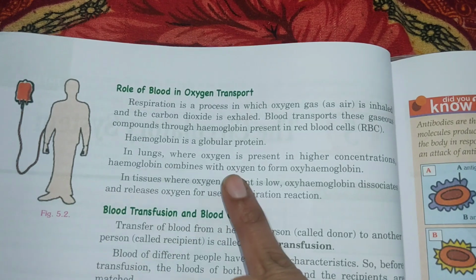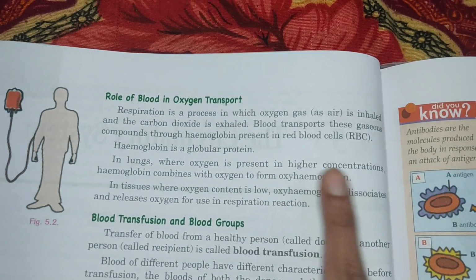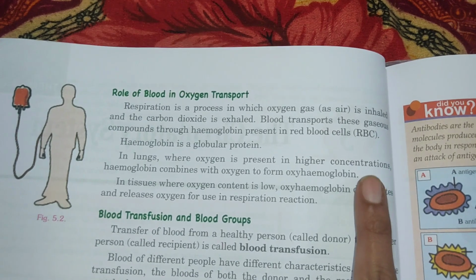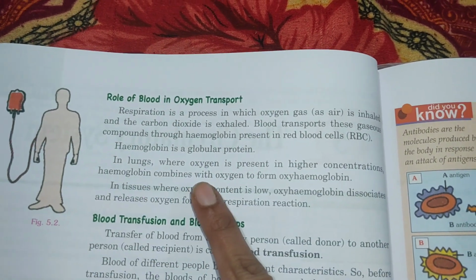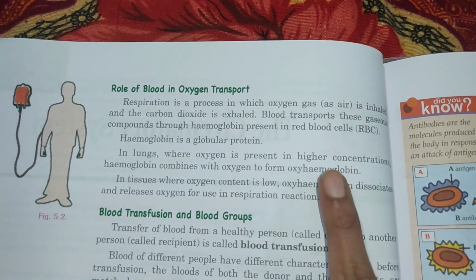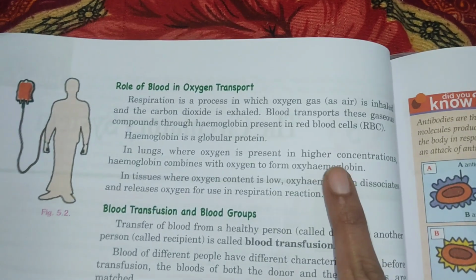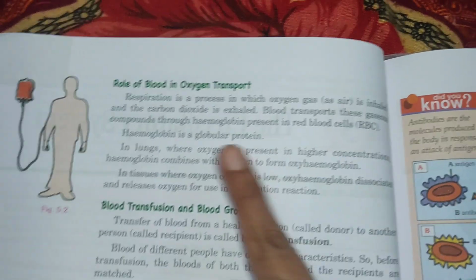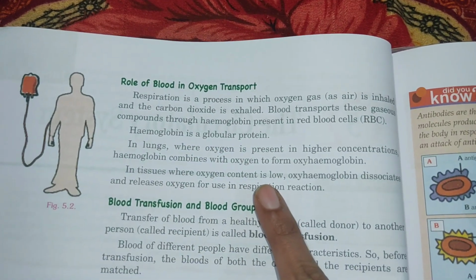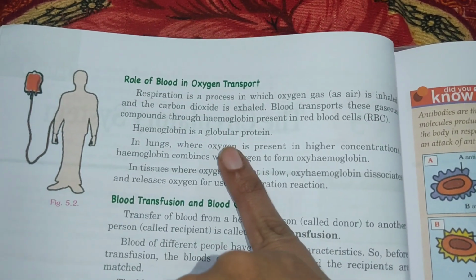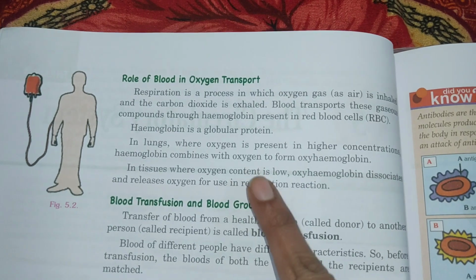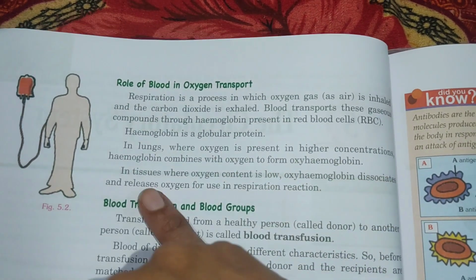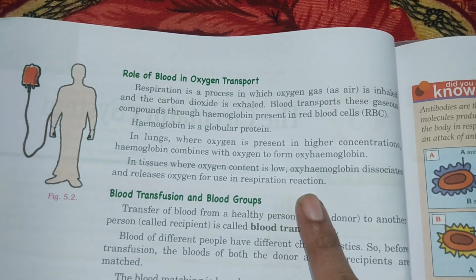So in lungs, where oxygen is present in higher concentration, so when we inhale, the oxygen will be more in the lungs. So hemoglobin combines with this oxygen, forming oxyhemoglobin. When the hemoglobin combines with oxygen, it is called oxyhemoglobin. In tissues where oxygen content is low, so in the lungs oxygen is more, but in the tissues of the body the oxygen is low. So what happens? This oxyhemoglobin dissociates and releases oxygen for use in the respiration reaction.